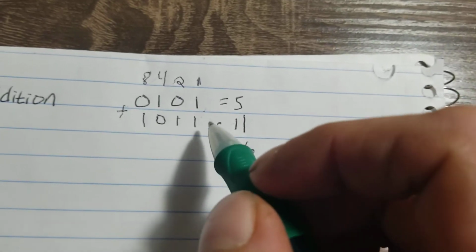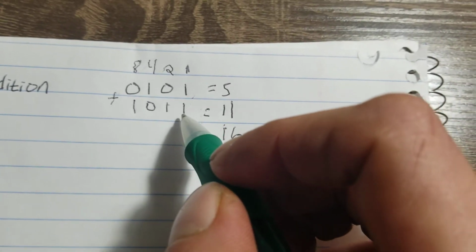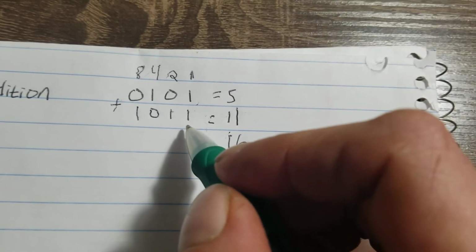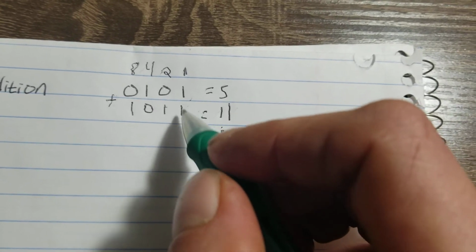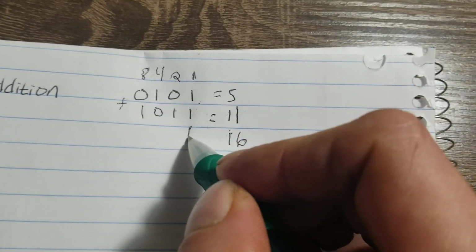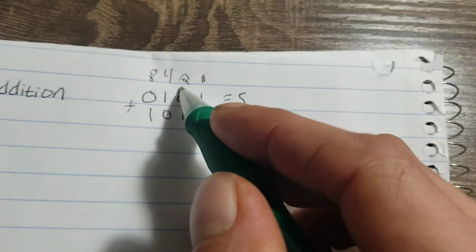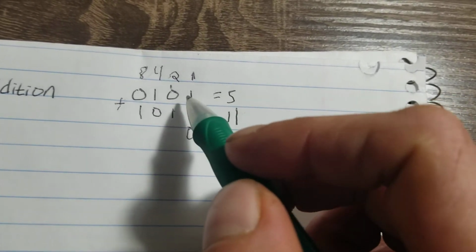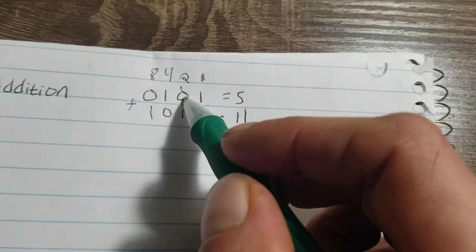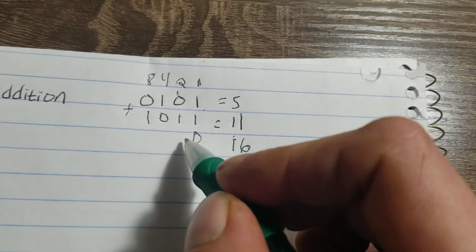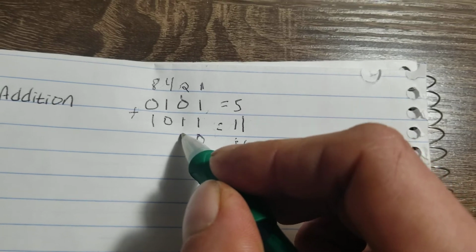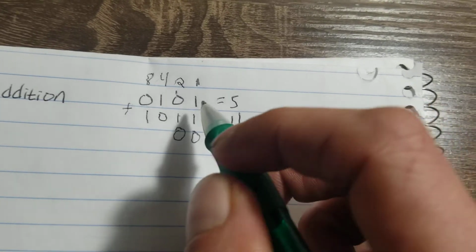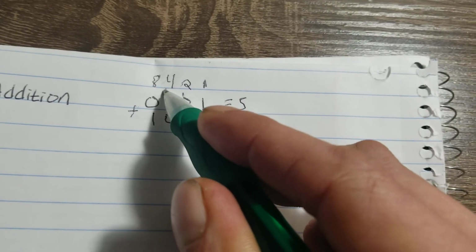Let's see what happens here. Well, 1 plus 1, well, that's 2, but in binary, you only have 0 and 1 to work with. So you put a 0 there and carry your 1 over, just like you would in decimal. And so we got a 1 plus a 0 plus a 1. Well, that's 2 again, so put another 0 in there. Carry the 1 again.